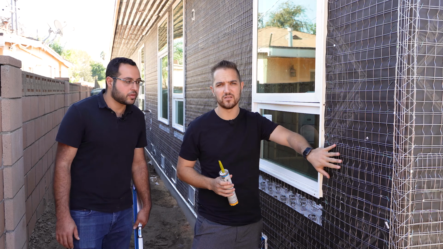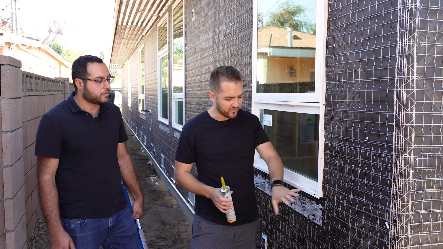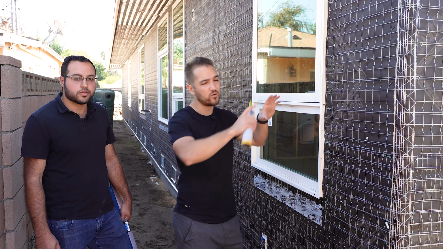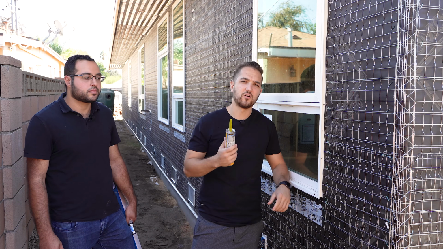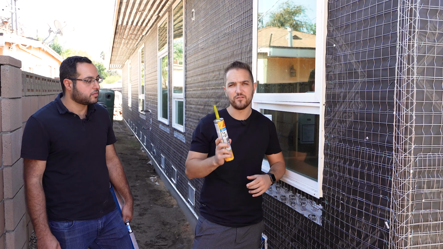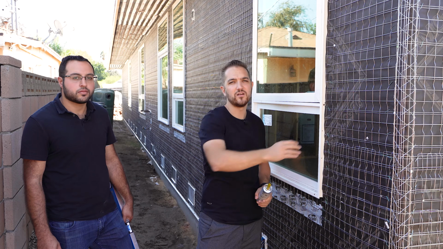Before we talk about level and plumb, I'm gonna talk about sealing the windows from the outside. So you wanna make sure that you have a sealant tape at least 6 inches that goes around the window. Your installer will put this in place for you. Our installer took the extra step of adding Sikaflex on all the joints on the interior to avoid any type of water leakage inside the house.